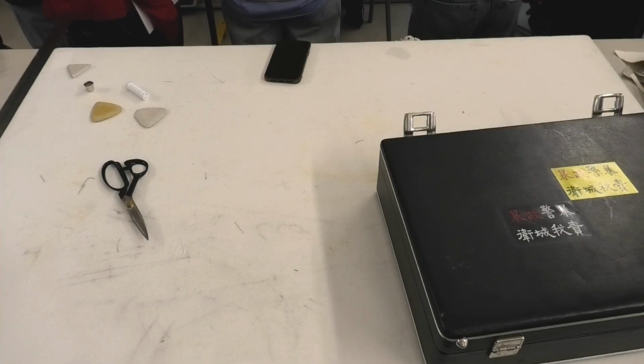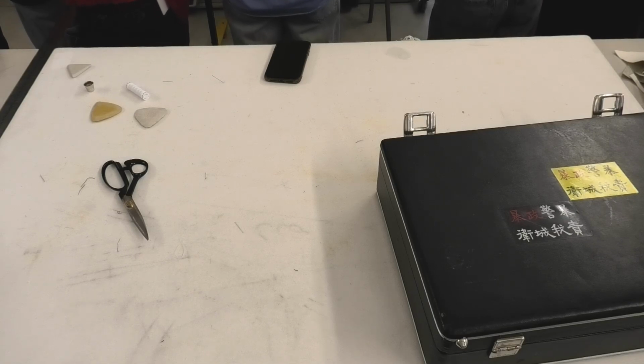And then we're going to further secure it by either using a wave pattern over it or by running a zigzag back and forth. So what I want to do is make sure that the seam allowance is flat. And go back and forth.